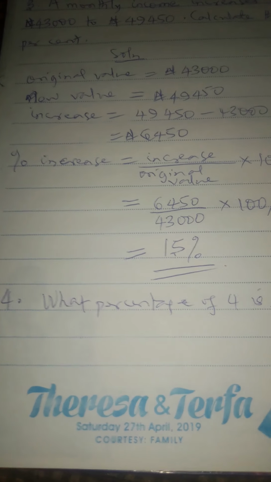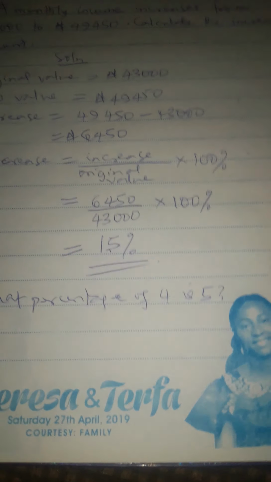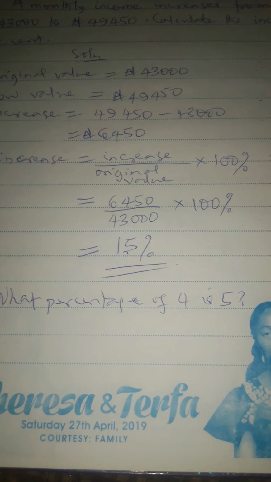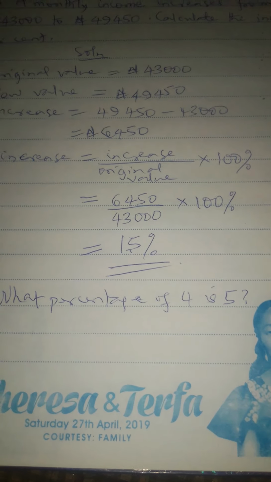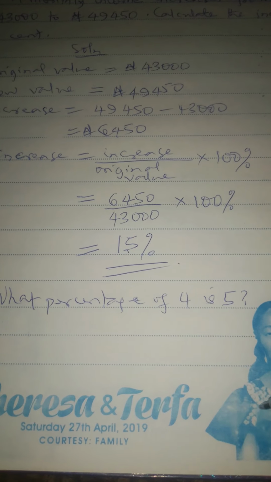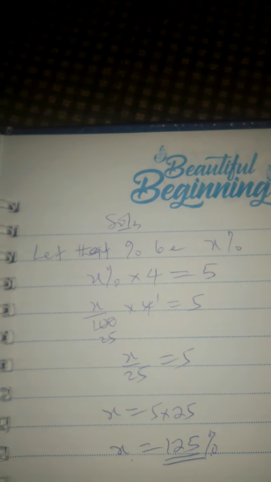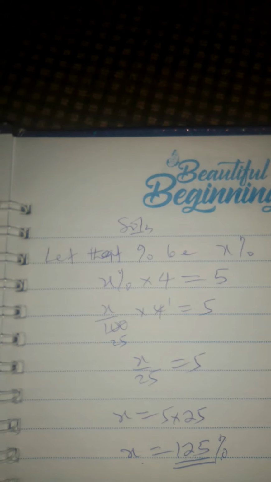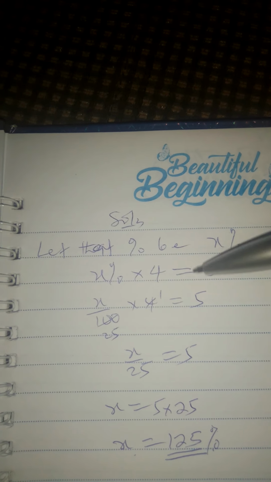Now, the last example for you. What percentage of 4 is 5? This one is very simple. You won't get a formula from those ones I give you, but I want you to see how I've treated it. The percentage of 4 that is 5, call it X%. Remember the question says what percentage of 4 is 5? Of means multiplication. So you say X% of 4 is 5.